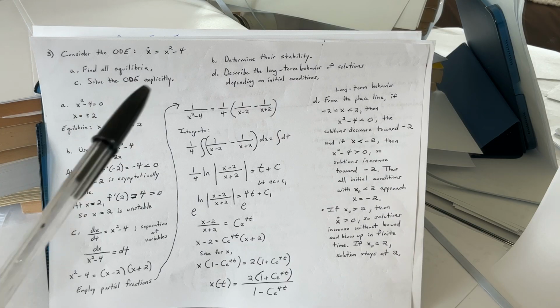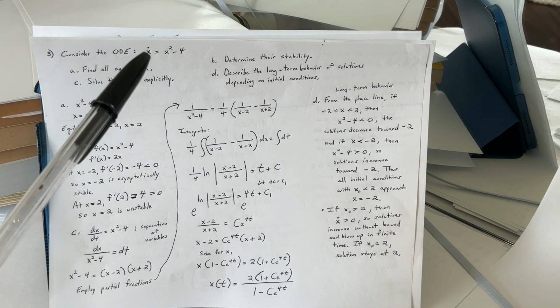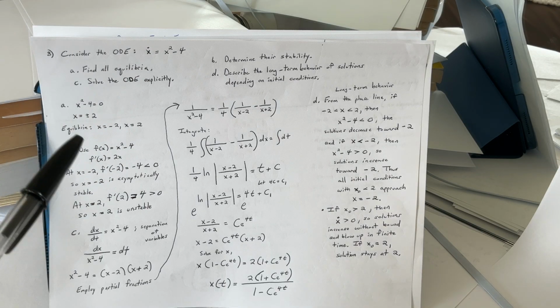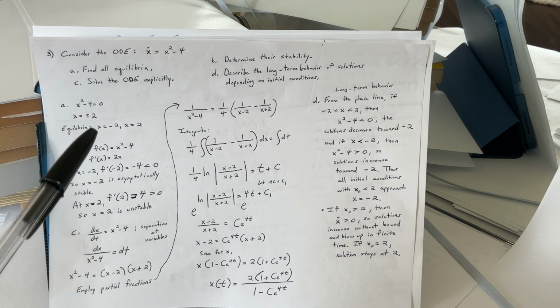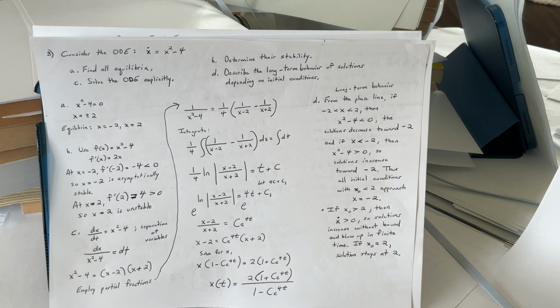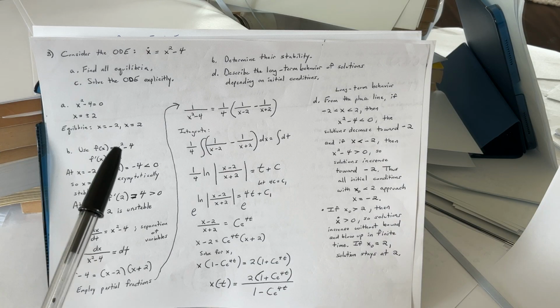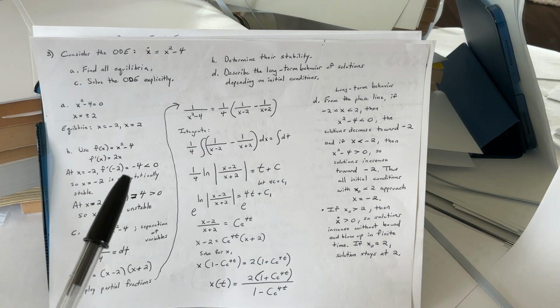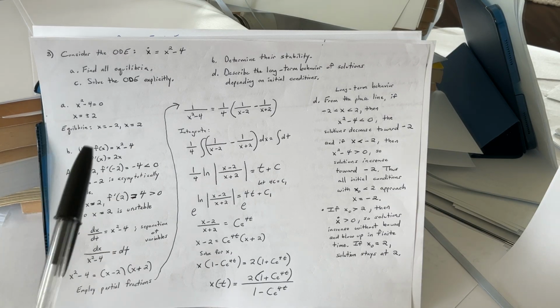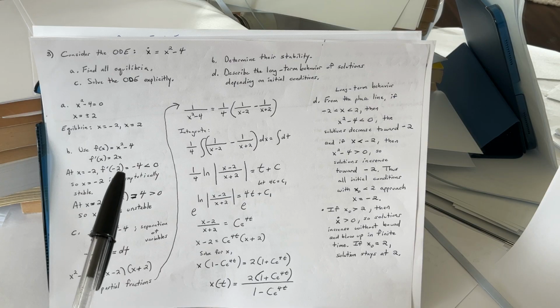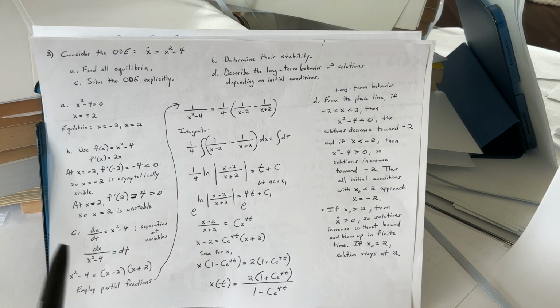First, set this equal to 0 because it's already dx/dt, it's already in derivative form. We could get the equilibria. x equals plus or minus 2. Those are equilibria. From there, we use f of x equals x squared minus 4. We take the derivative of that as 2x. Okay? And we're going to substitute our equilibria.